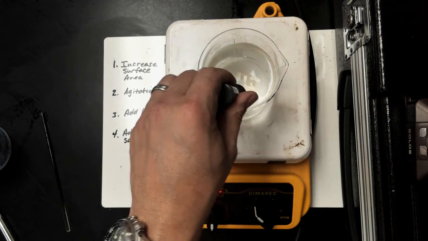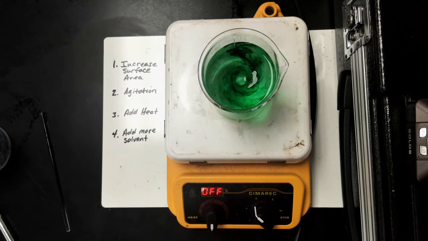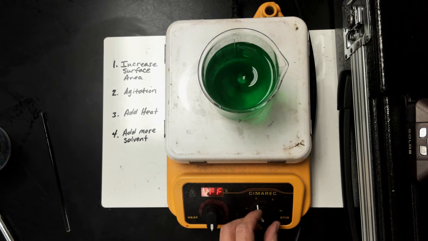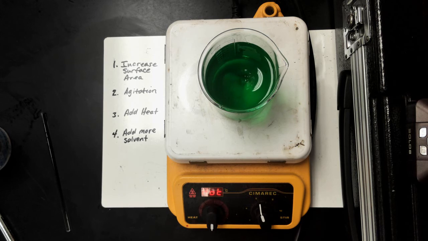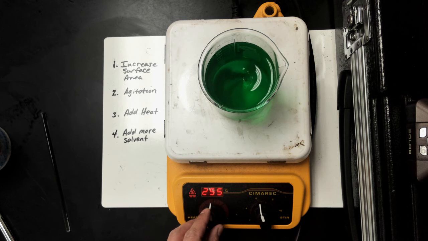So I will use green food coloring, and then I will turn up the speed of my stir bar. Third thing you could do is you could turn on the heat on a hot plate, and by doing that you're increasing the molecular motions of the salt particles and the water in the beaker.